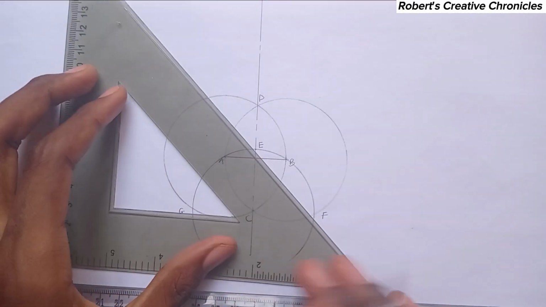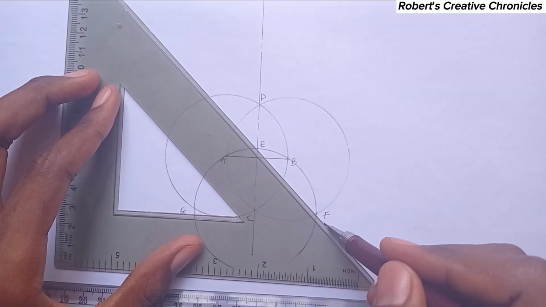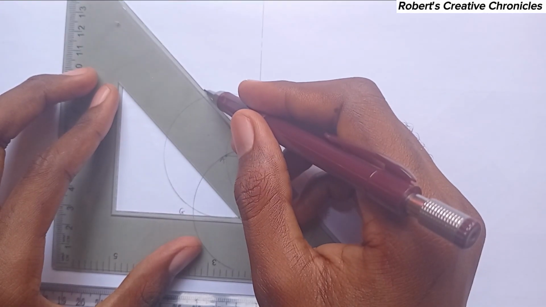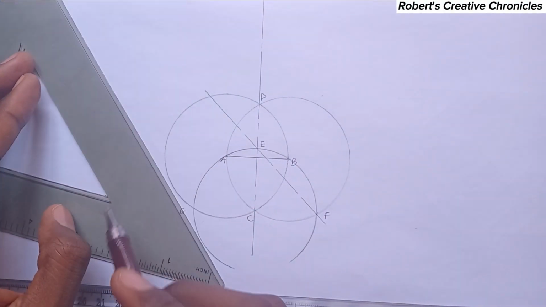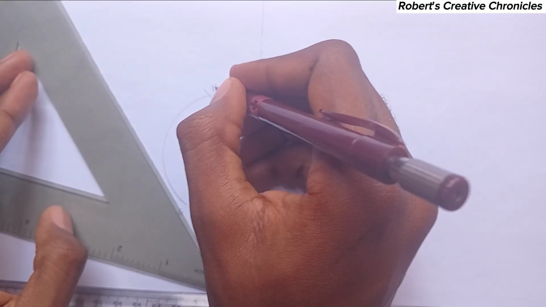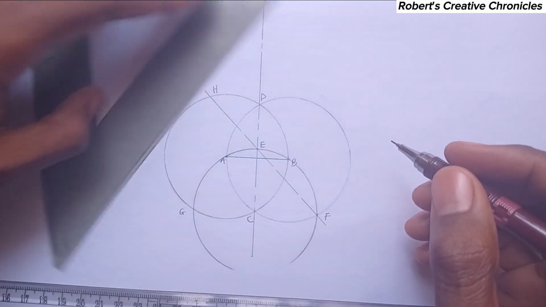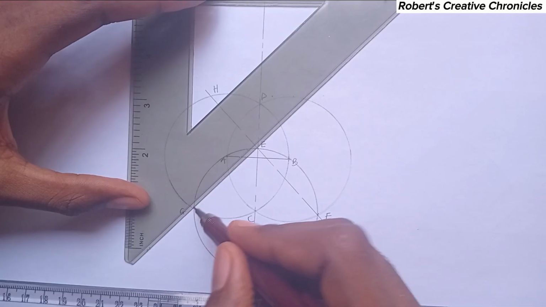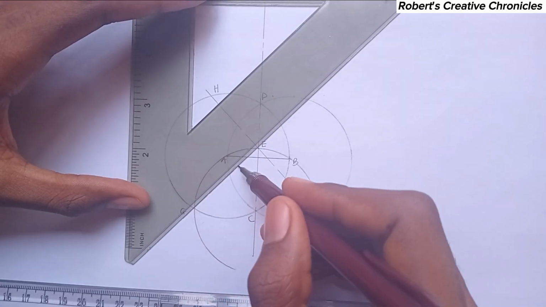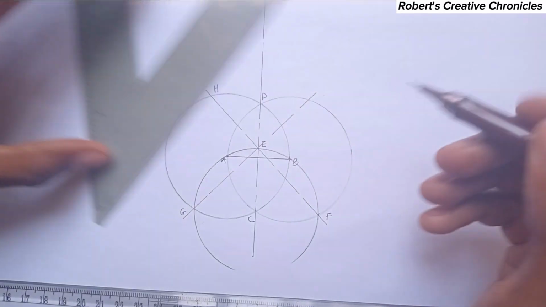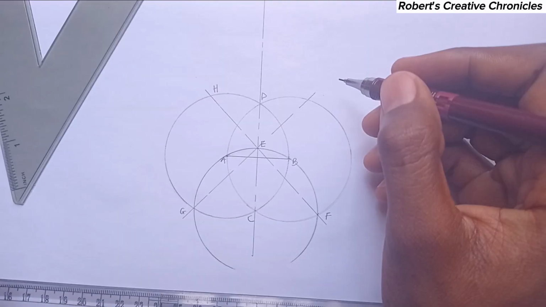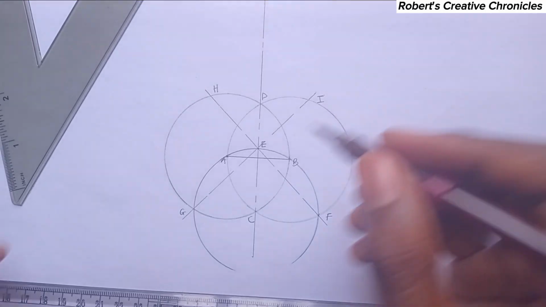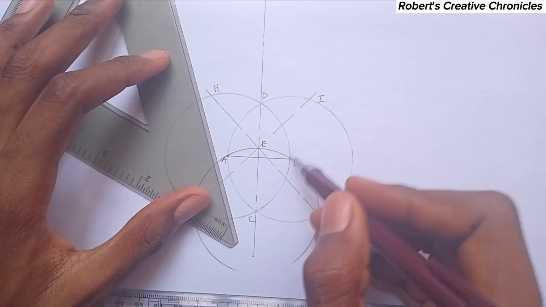So now we'll join this. So we'll project this. So here will be H. We'll also join here. We'll project it. Then here will be I. So we can join this to this and this to this.